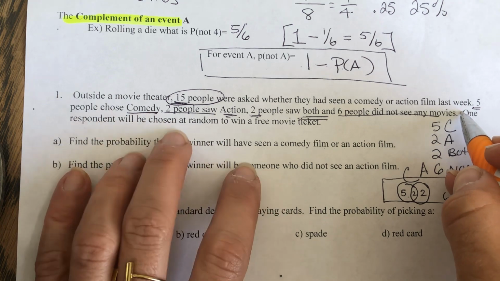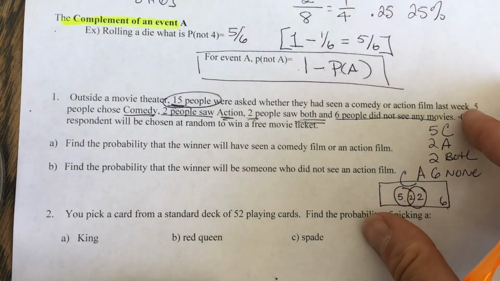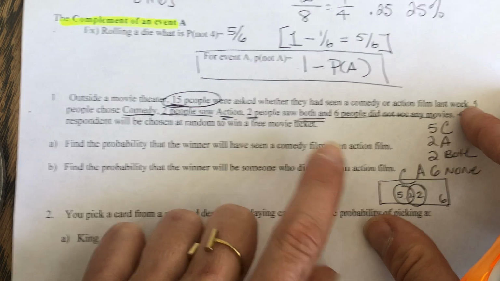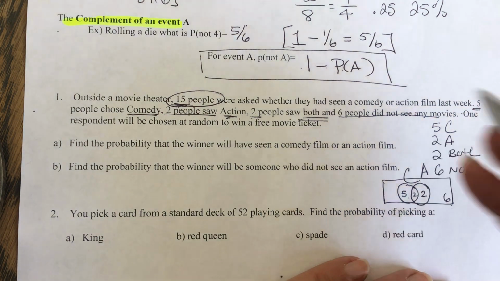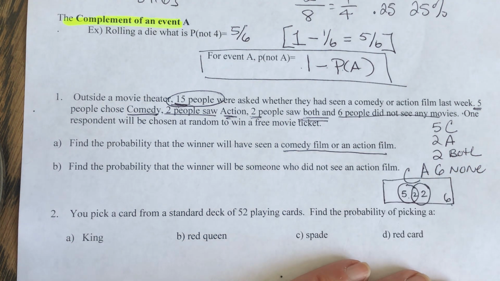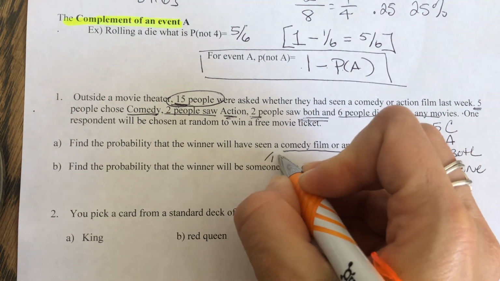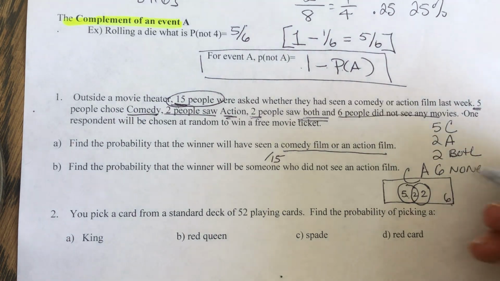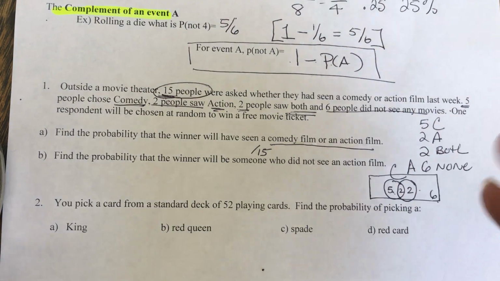So 1 respondent will be chosen at random to win a free movie. Find the probability the winner would have seen comedy or action. So comedy or action, well, the total amounts would always be over 15, right? So 5 people saw comedy, okay. 2 people saw action, okay.